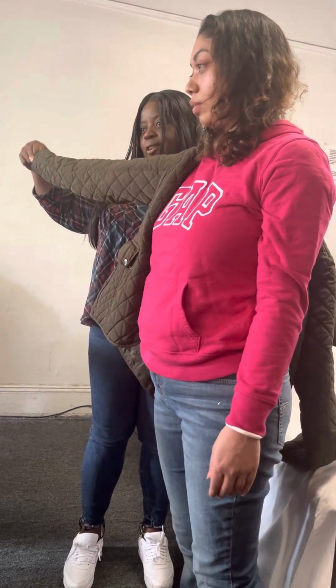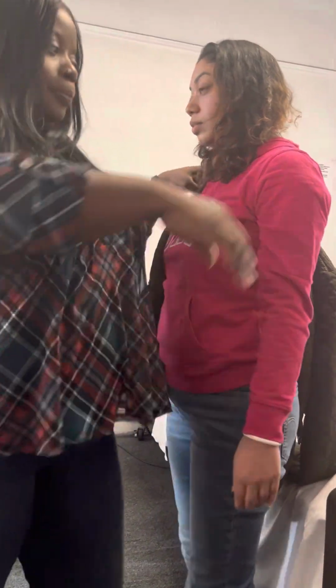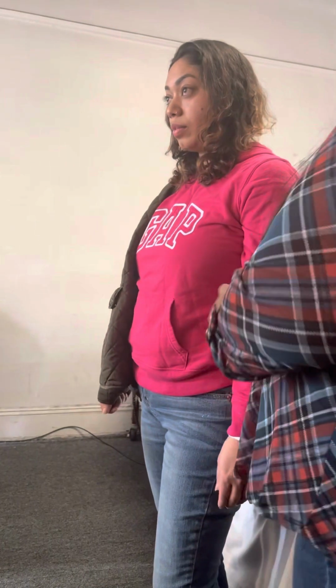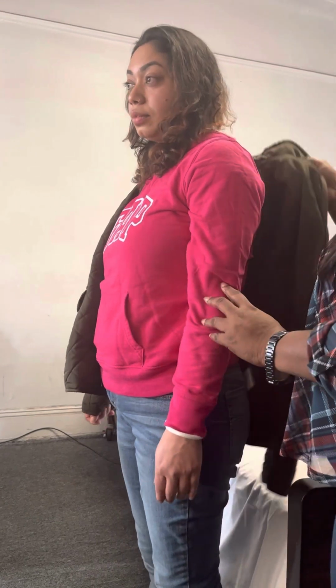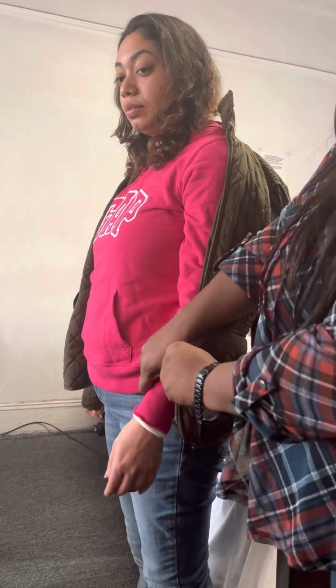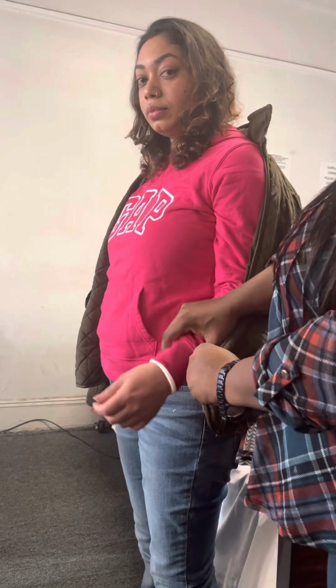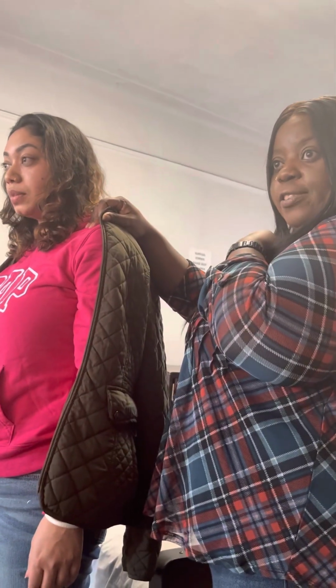Okay, this is helpful. Now I need to put it on the weak side. Remember, this arm can't move because this arm is the weak side. Now you see the problem? This arm can't move. So we realize that when we're dressing, we cannot dress from the strong side first. All right? So let's try it the other way.